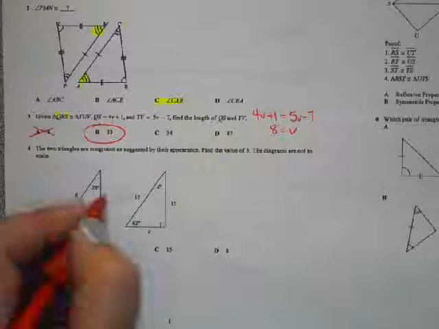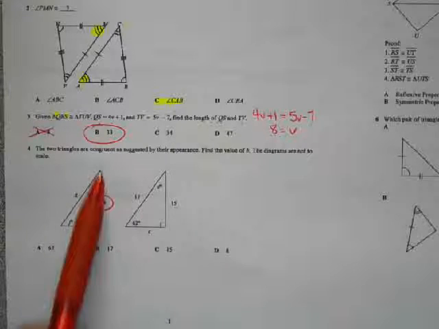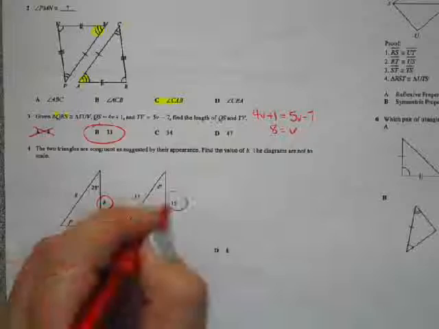Number 4, the two triangles are congruent. So we want to find the value of B. B would go with 15, since these are congruent and they're not turned around in any way. So B would equal 15.